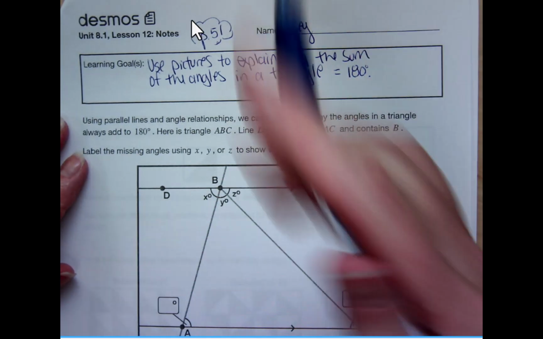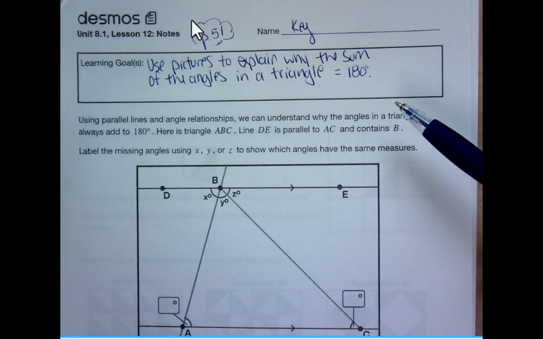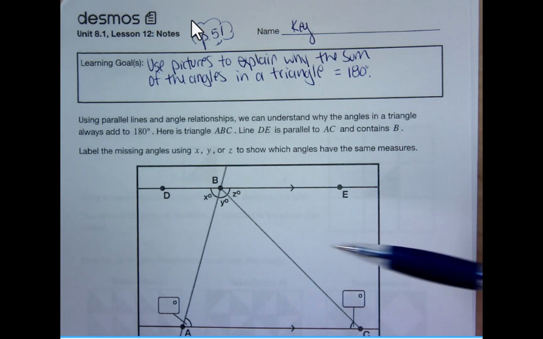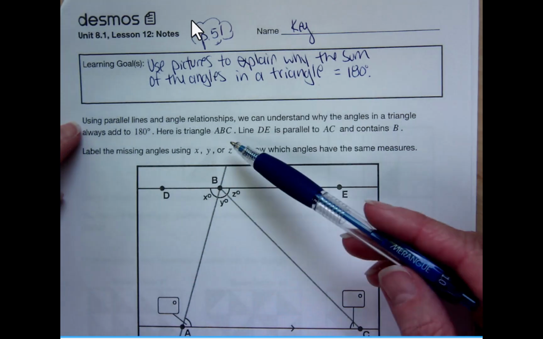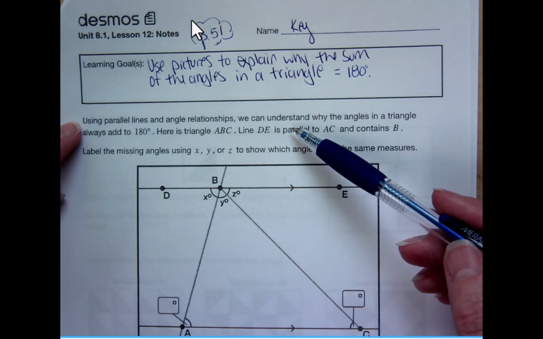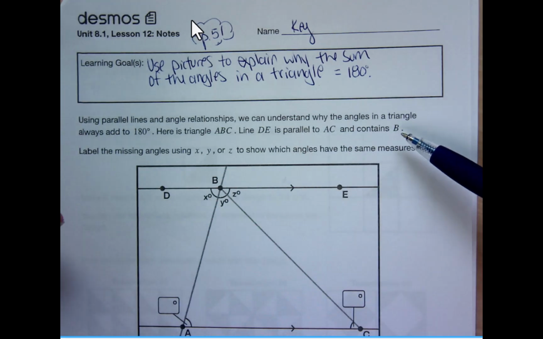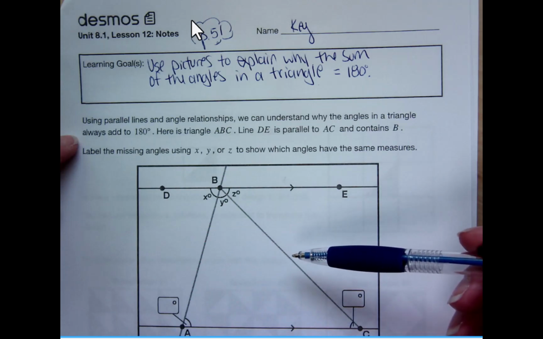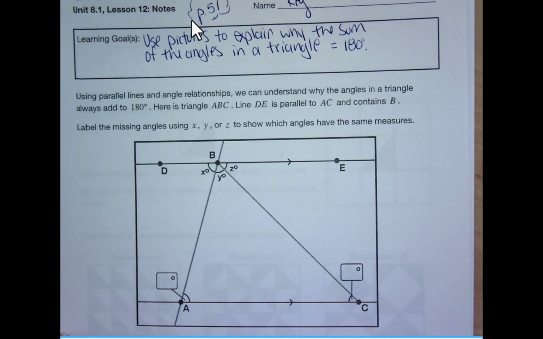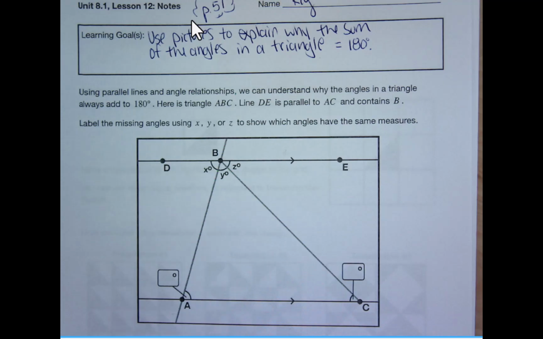And the way we can prove that this will work, besides just using patty paper and tearing up the angles like we did in the last lesson, we can use parallel lines and angle relationships. We understand why the angles in a triangle always add to 180 if we take a look here. Here is triangle ABC. You can see it here.